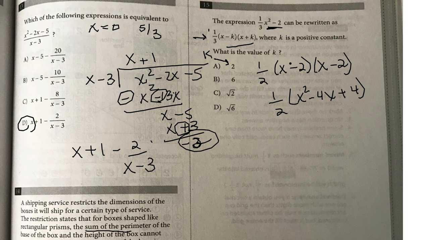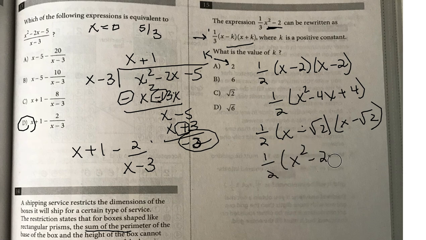The same thing is going to happen if you do 6, because you're just going to get 36 at the end. You could put the square root of 2 in, because that seems kind of logical. So we're going to get 1/3 (x minus the square root of 2)(x minus the square root of 2), and if we FOIL this out, we're going to get x squared minus 2 root 2 x plus 2. And that one is not looking like the same thing.